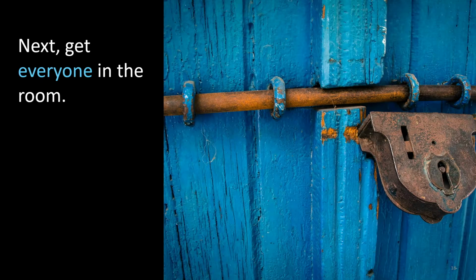So next, get everyone in the room. This seems like a theme. It's almost like the theme this year is community. But this has definitely been a theme across the sessions that I've been to this week. Getting everybody talking, getting everyone in the room. This doesn't necessarily mean all in a physical room. It just means getting everybody's voice in and capturing information and what's important to various people throughout the process.